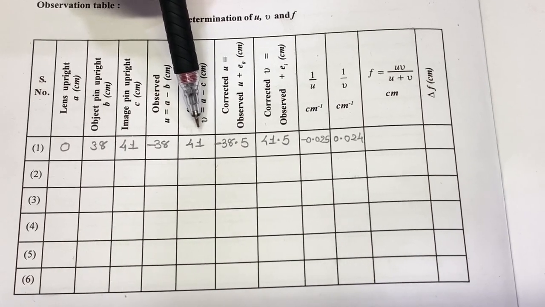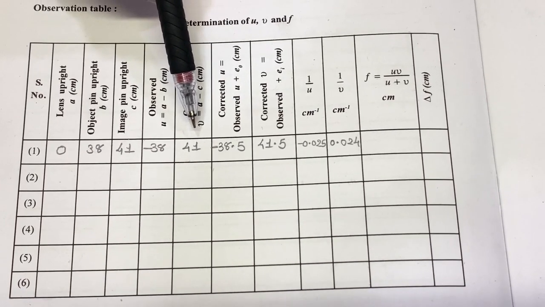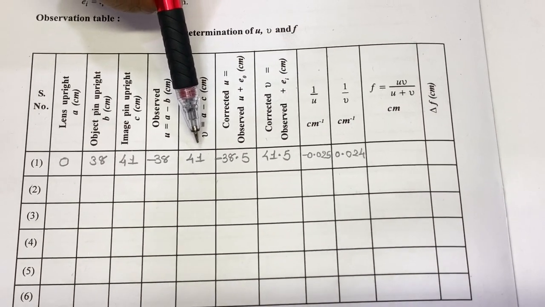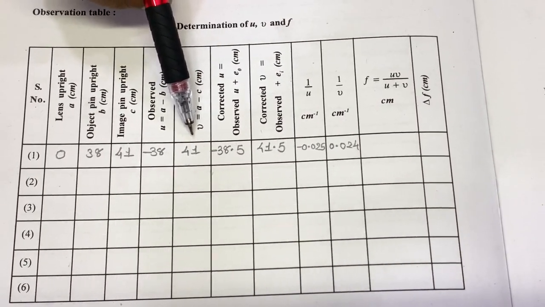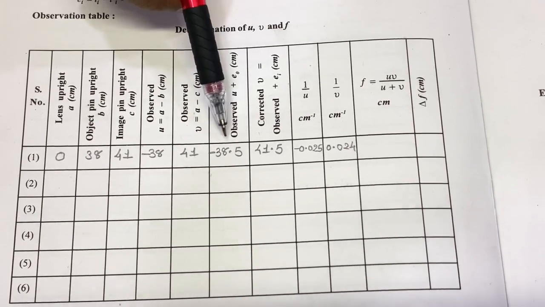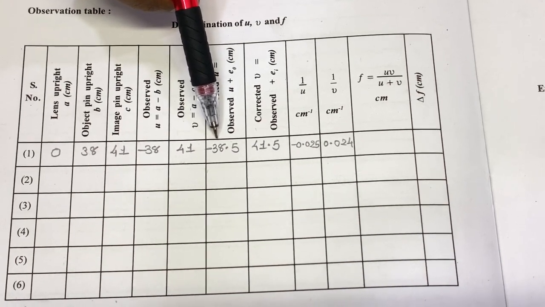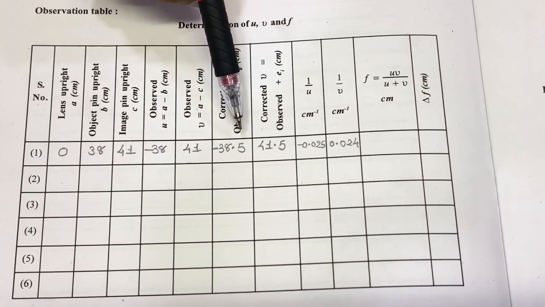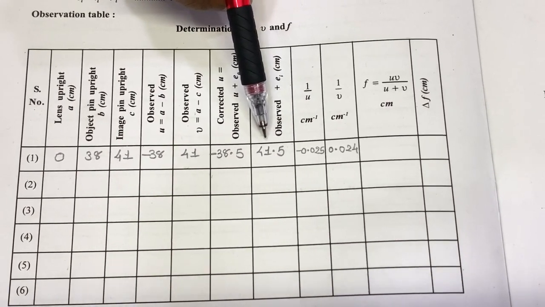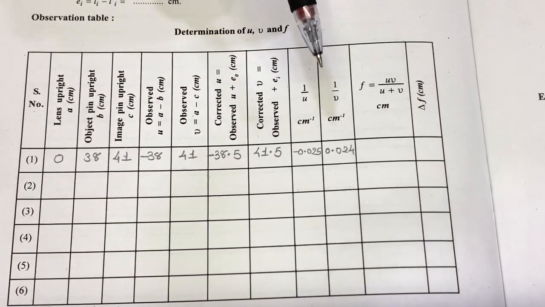Now in our case, the thickness of the lens is 1 centimeter, so half of the thickness is the index correction, so add it in the observation. So the resultant object distance comes to minus 38.5 centimeter and the image distance comes to 41.5 centimeter.